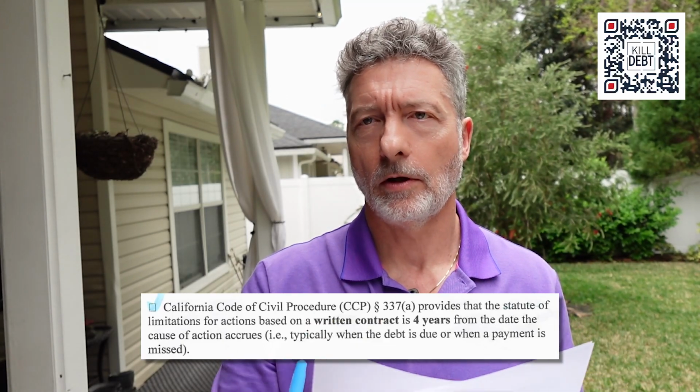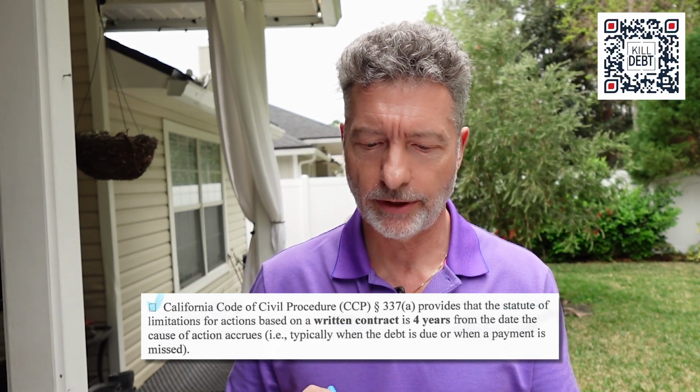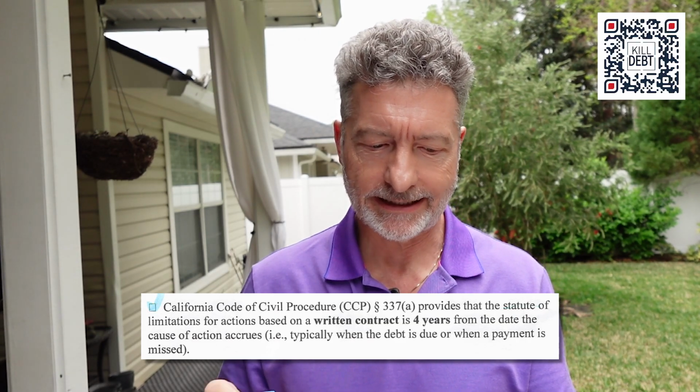So let's look at the California statute for private student loans, Shazam. And you can see the California Code of Civil Procedure 337(a) provides the statute of limitations for actions based on a written contract is 4 years. See that? We found that the Florida law is worse for us, and we need California law here.